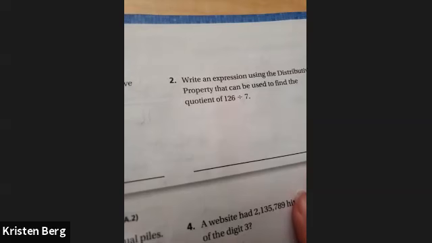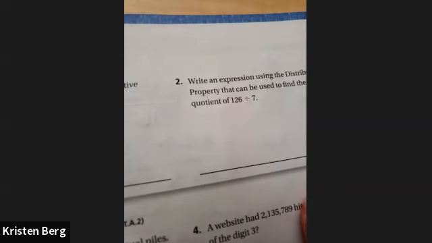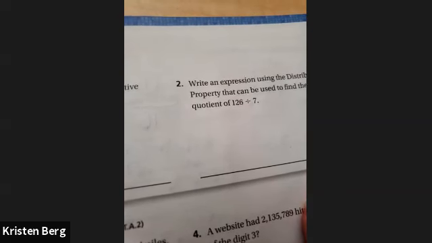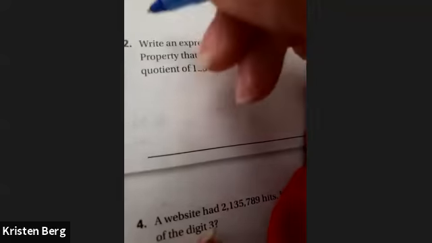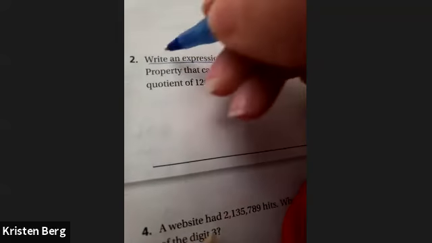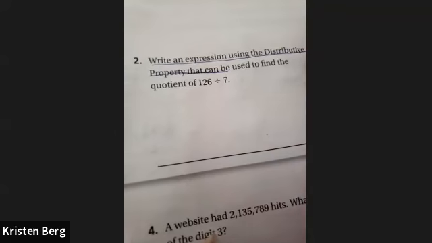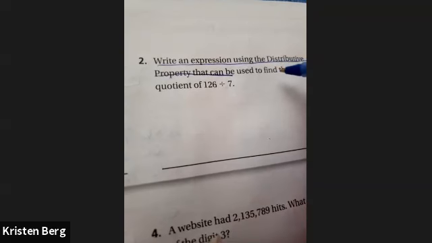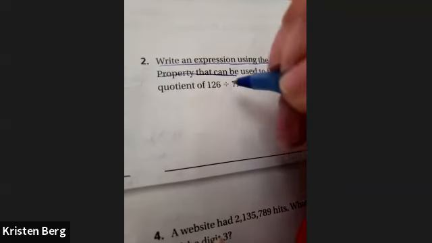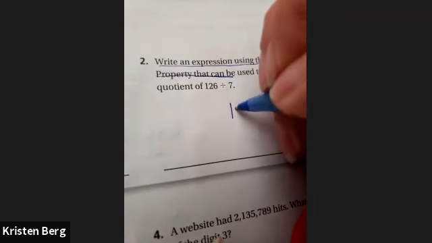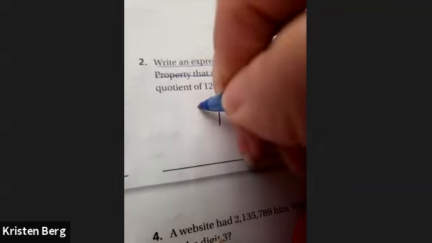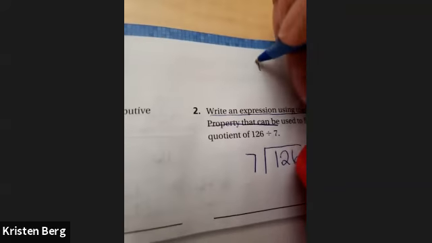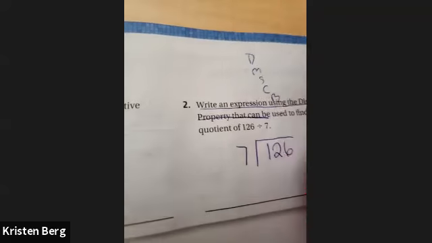But this one says write an expression. Okay, I'm changing this one up, so again it says to find the quotient of this. All right, so I am going to do this with you. All right, so we're going to go ahead and find the quotient. So quotient means finding the answer to a division problem. So first, again, use Dead Monkeys Smell Crazy Bad.